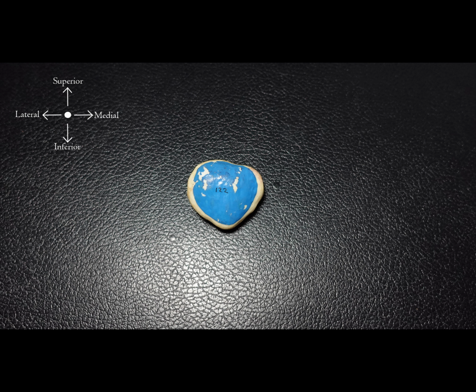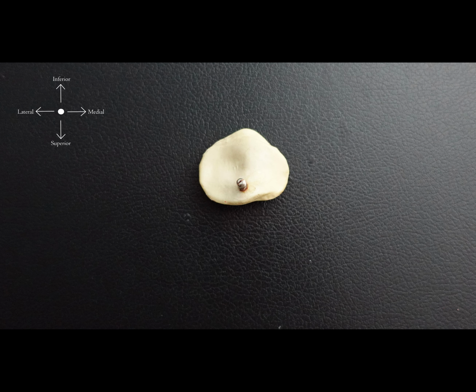So now that we know why it exists, let's discuss exactly what it is that is existing. The anatomy. This is an anterior view from a right-sided patella. We can orient ourselves with the coordinate diagram in the upper left-hand corner. From this view, the most relevant features are the base on the superior end and the pointed apex on the inferior end. If we flip the patella at the base, we can now see the posterior aspect of the patella with the apex pointing upward.